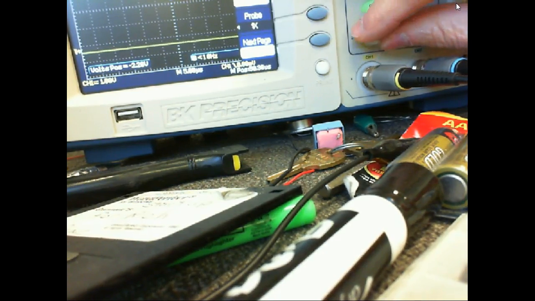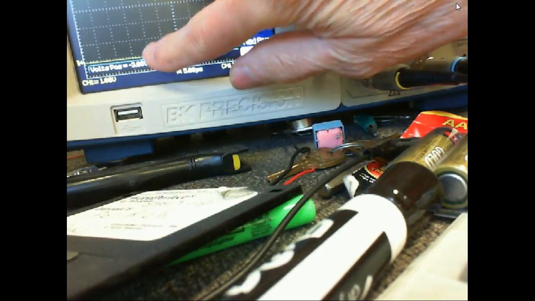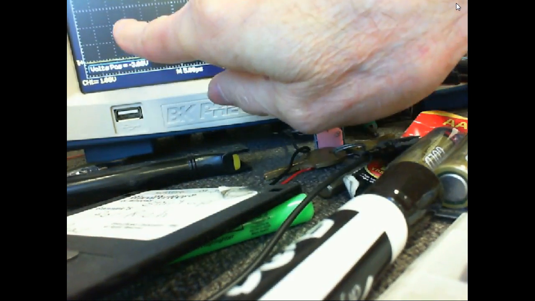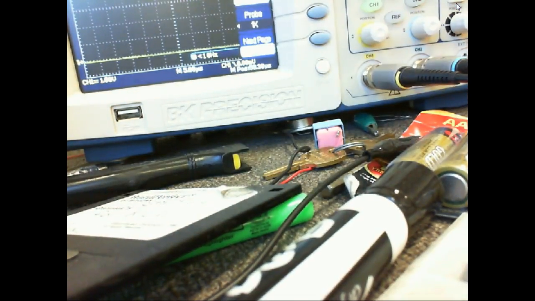Normally what we do on digital is we put it on 1 volt per division. So it means if it goes up 5 divisions, that means it's 5 volts, right? So I'm going to put this on my switch.